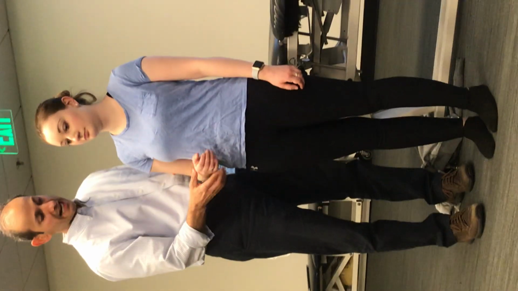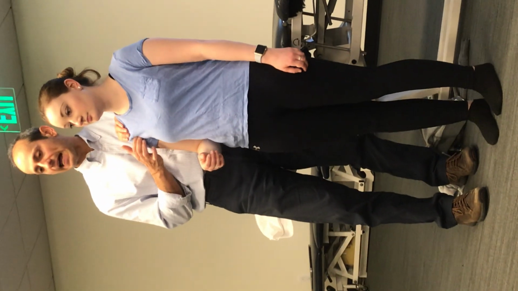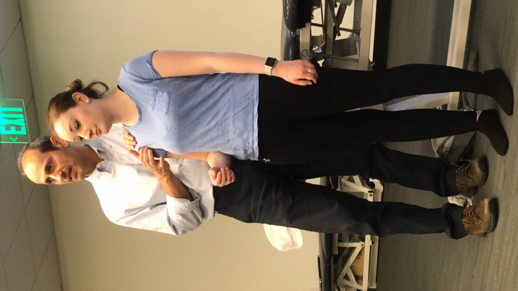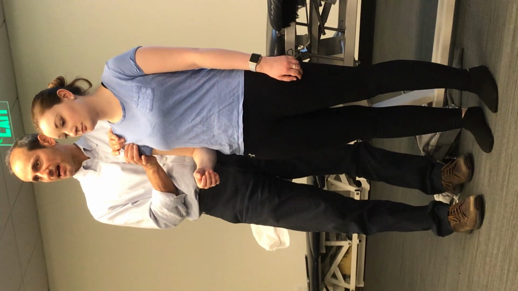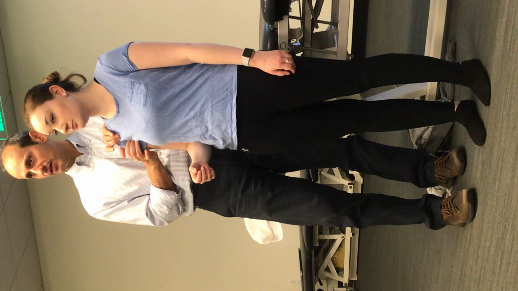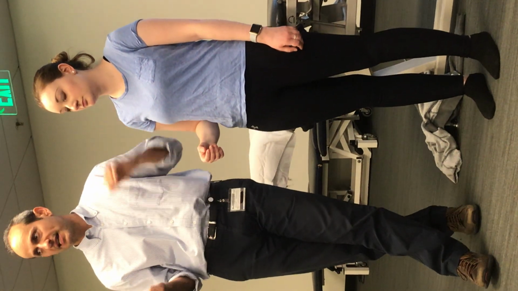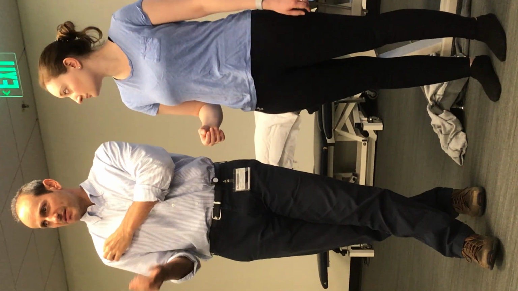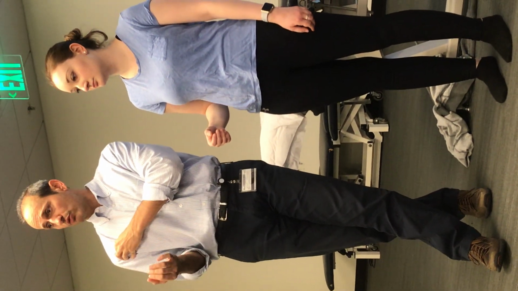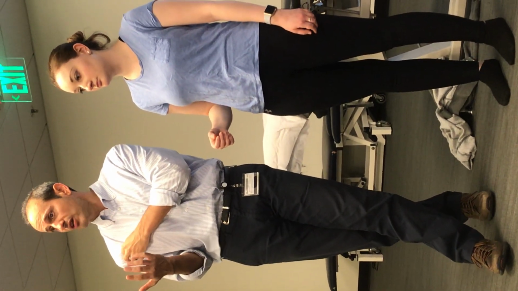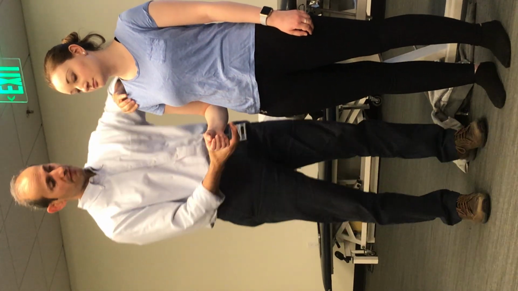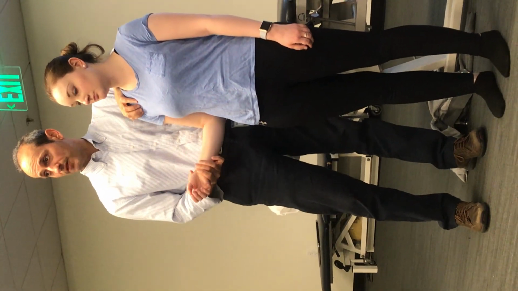With your Yergason's test, so this is looking at the transverse humeral ligament that stabilizes the biceps tendon in its groove. And so in some cases with people who have chronic biceps tendonitis, their biceps tendon may be subluxing out of their groove, and that's what this is testing for. So it can be painful, and you may feel a little bit of subluxation of the biceps tendon.